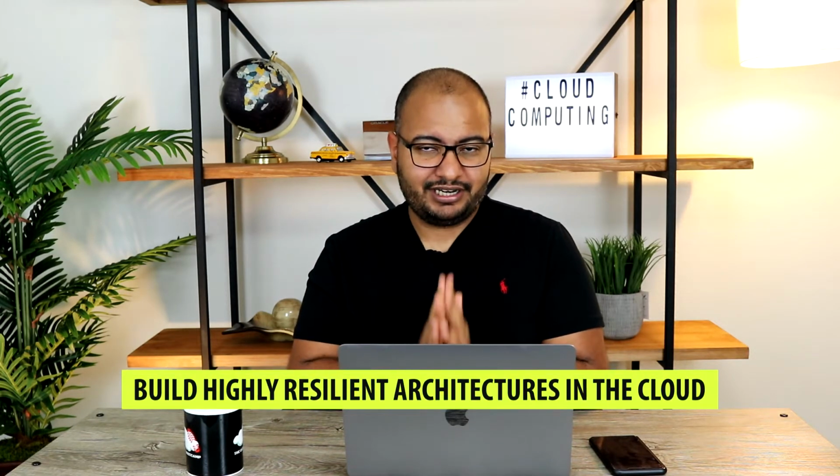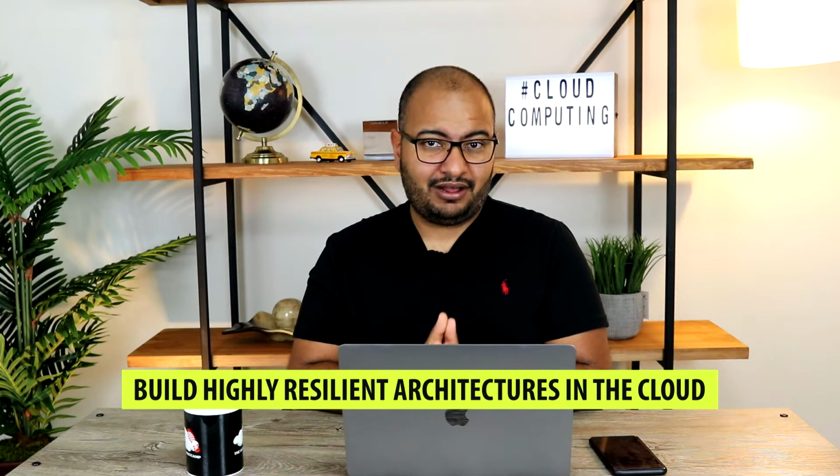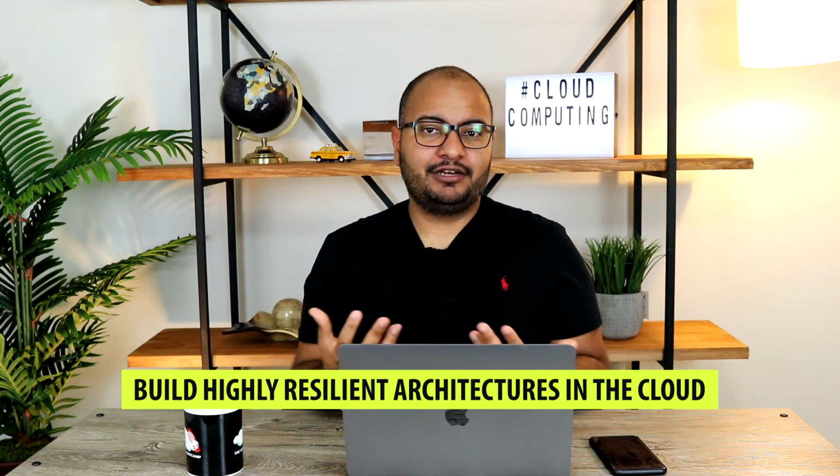And the fourth thing is, of course, the cloud architect needs to be able to build highly resilient architectures in the cloud. And what do I mean by a highly resilient architecture, right? So basically a highly resilient architecture means that the architecture is capable of being completely fault tolerant, meaning that we should not have single points of failure in the architecture that can cause outages to the business, to the applications, and those kinds of stuff.